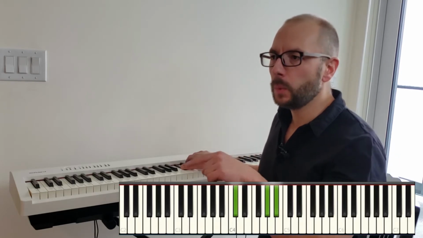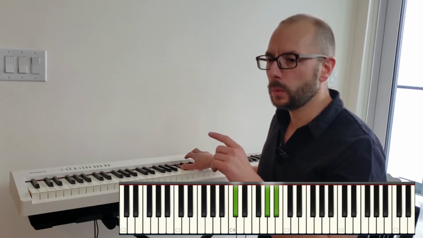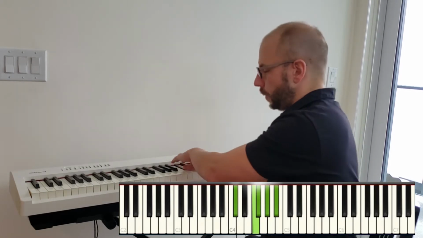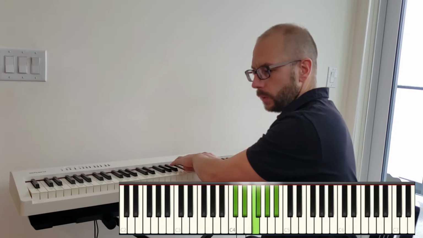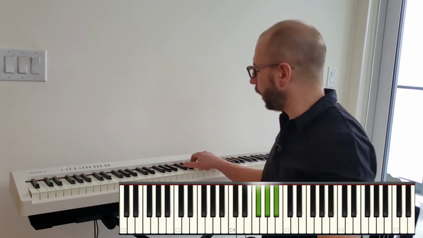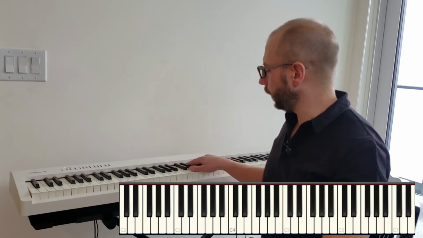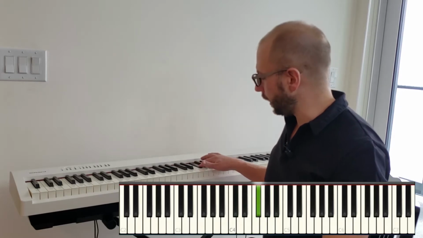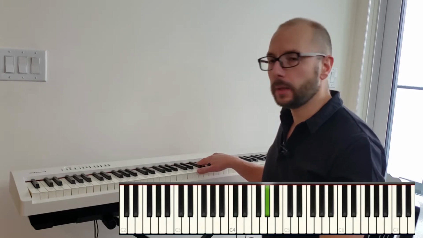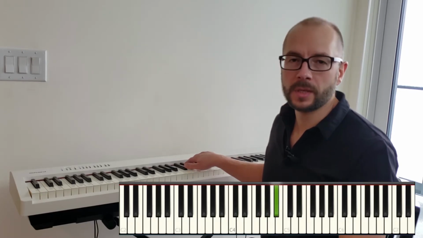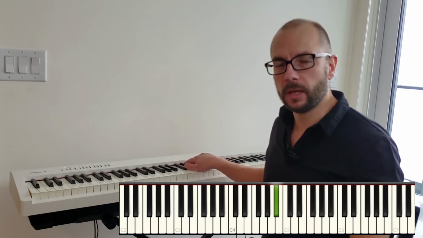Then it goes perfect. No. Okay. Okay, so far we've got, I'll call it C sharp, D sharp, E sharp, F sharp, G sharp, A sharp. Now, those are the first 6 tones of the C sharp major scale.